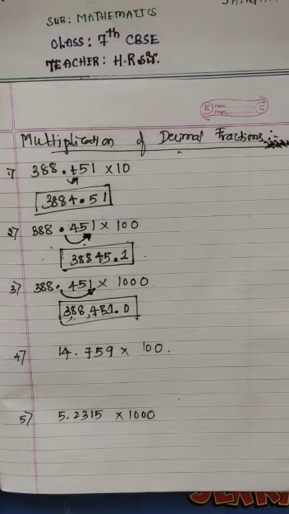we get 388451 followed by 0. Here the integer part is 3,88,451 and the decimal part is 0. So it can be read as 3,88,451.